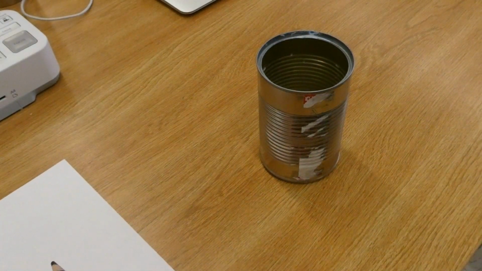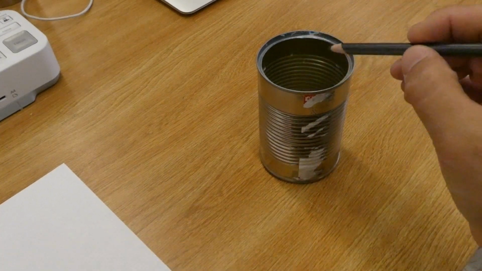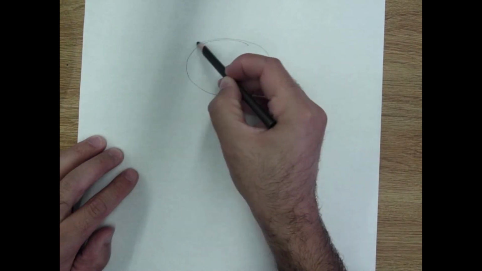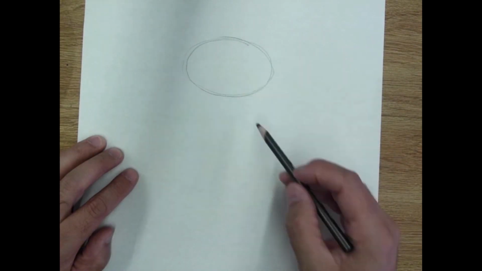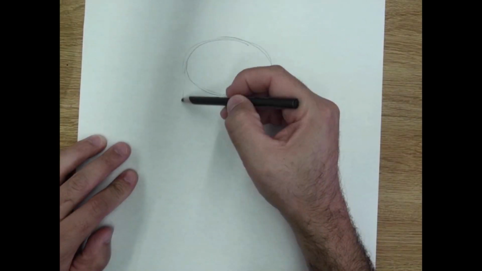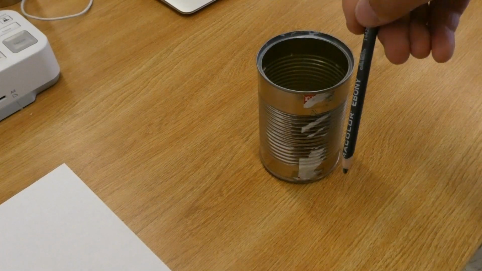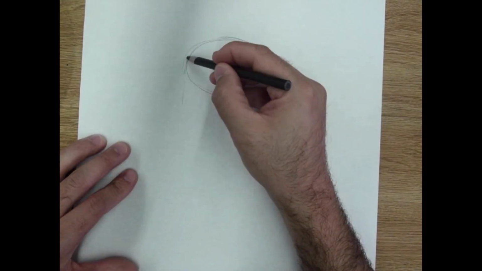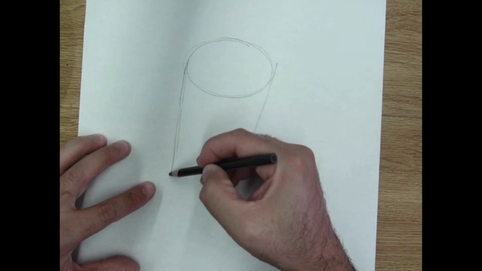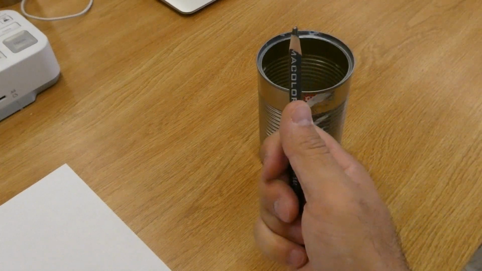So, we have quite a bit of work to do. We have to first record this top ellipse, and I'm just going to eyeball it. And then we have to project these lines down from the side, which again we're going to measure the angles of, right? Measuring that angle, measuring that angle. And then we have to figure out how far down does it come.